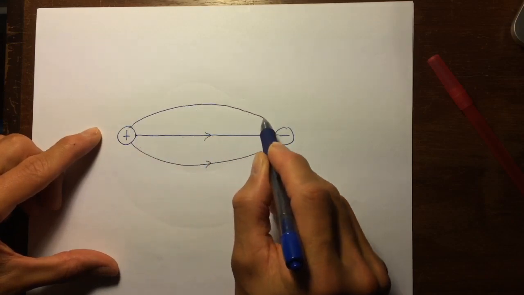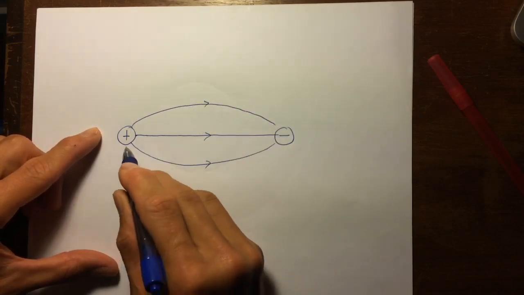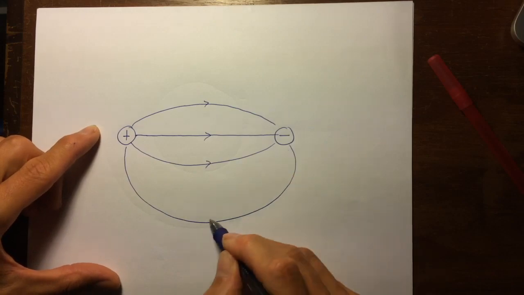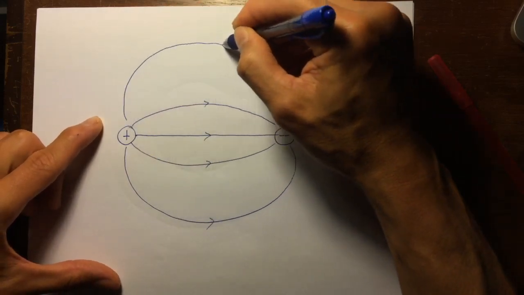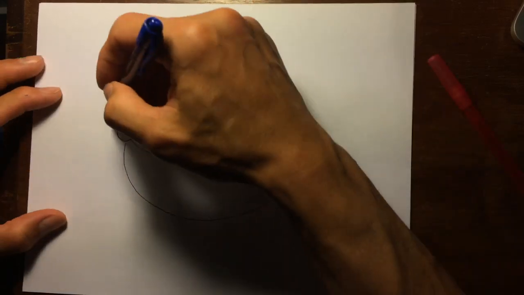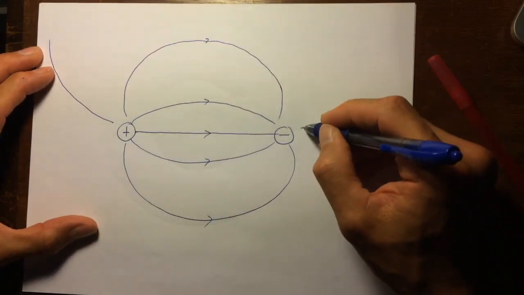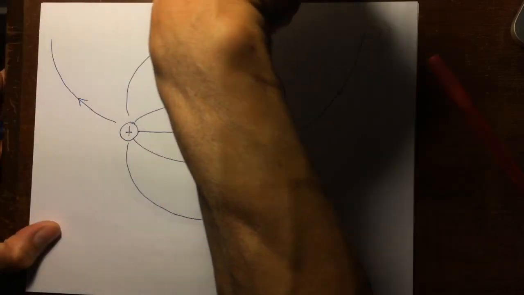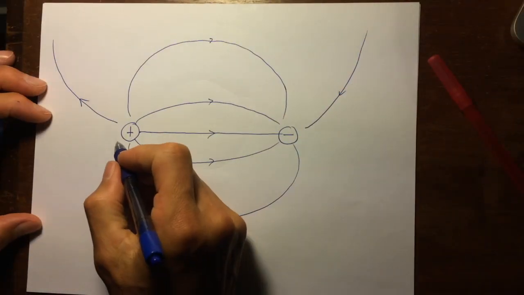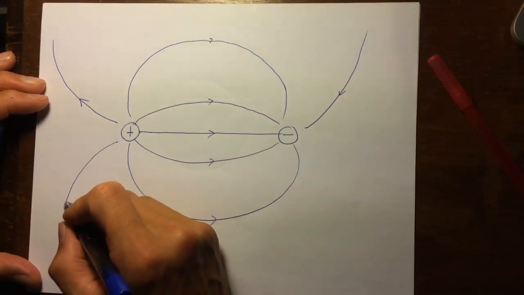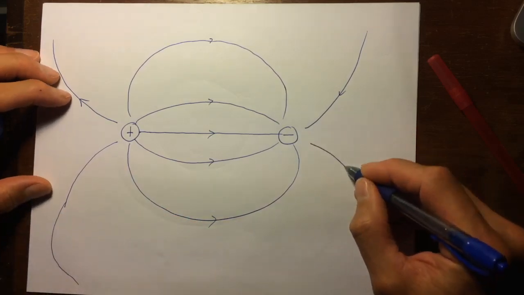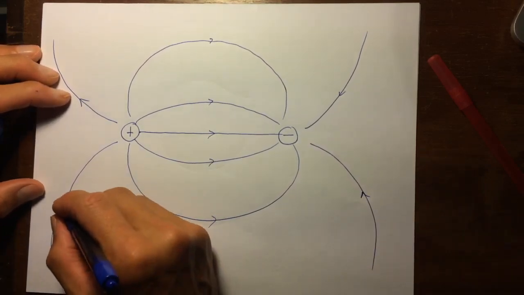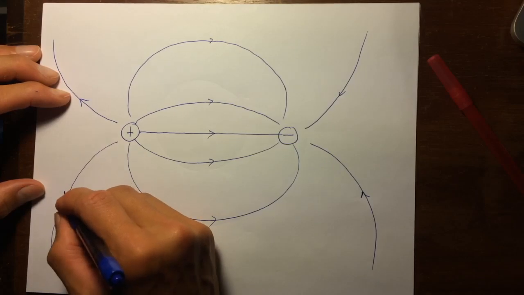I'm going to try to draw as symmetric as I can. So this is the outbound field lines connecting around to there, and there's another one over here. I guess I can draw almost all of it. Inbound, and this is outbound.